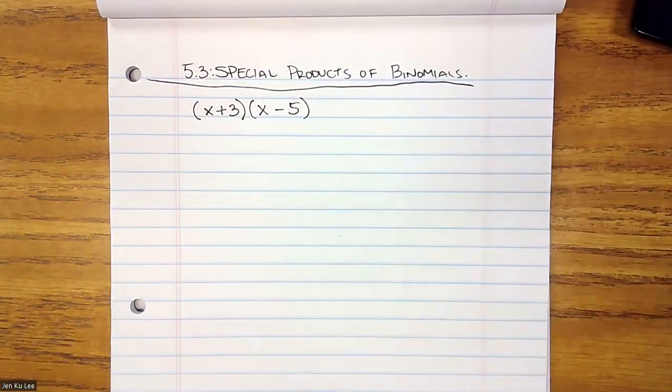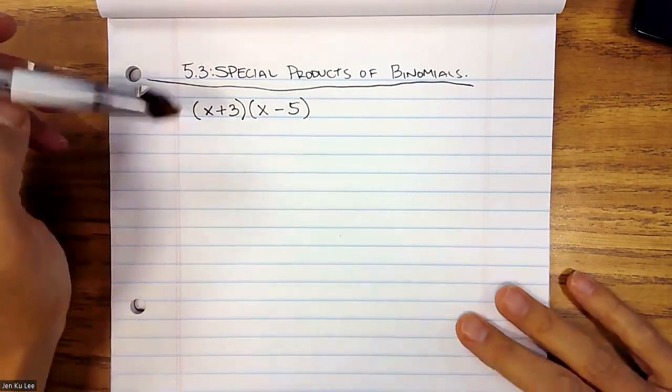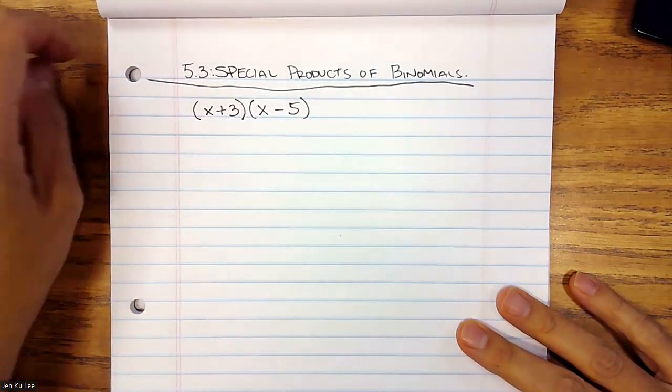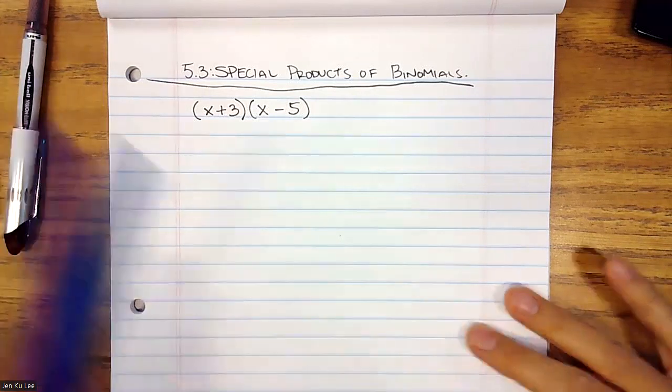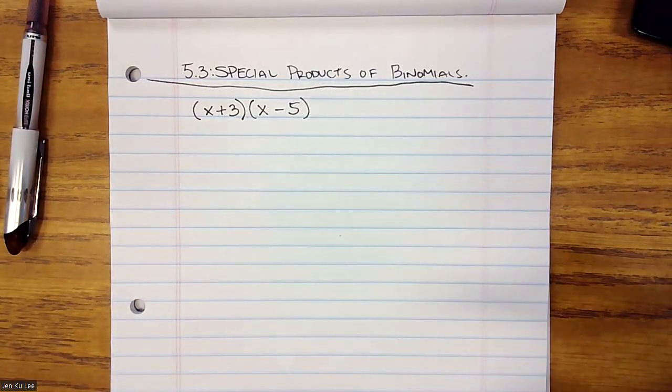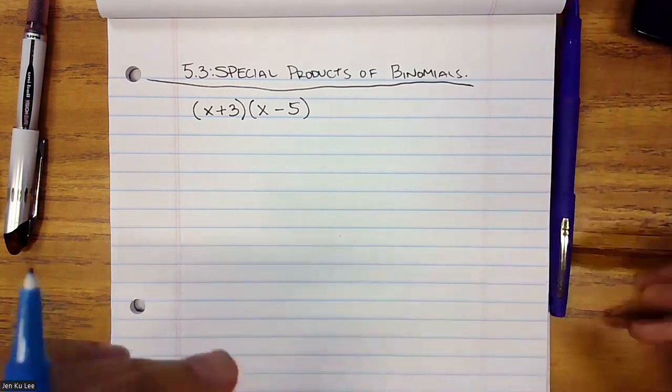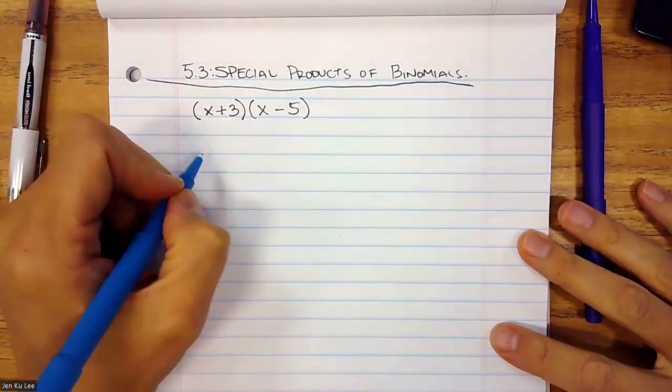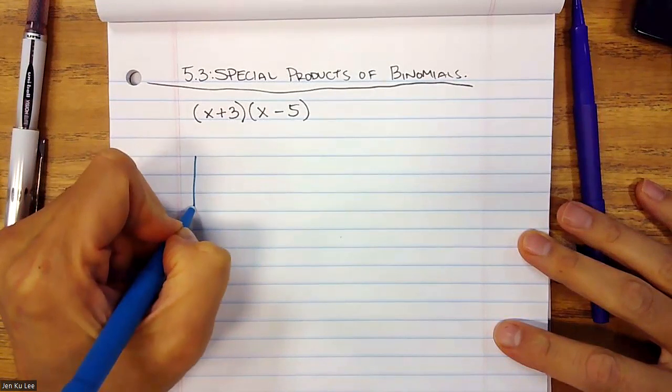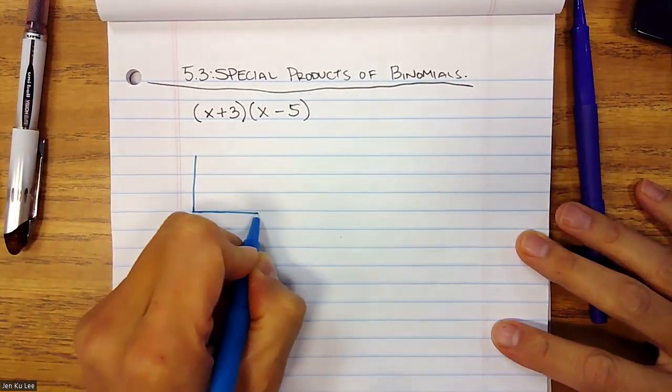This is 5.3 on special product of binomials. We're going to do a little example here on just multiplying binomials. So I have x plus 3 times x minus 5. You can either do the box method, which is to draw a little box.